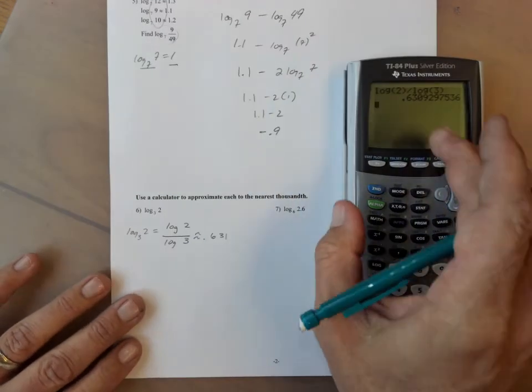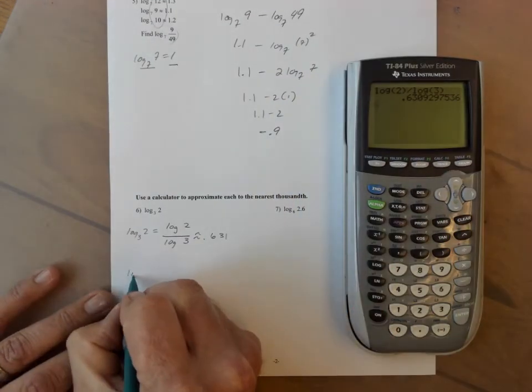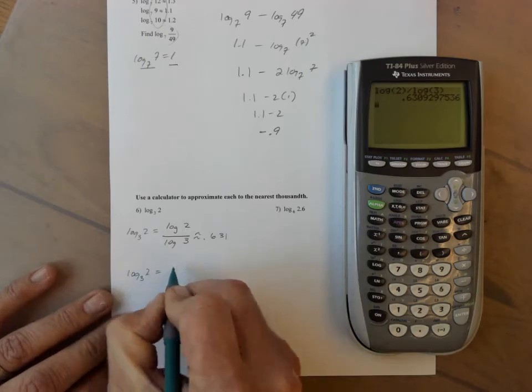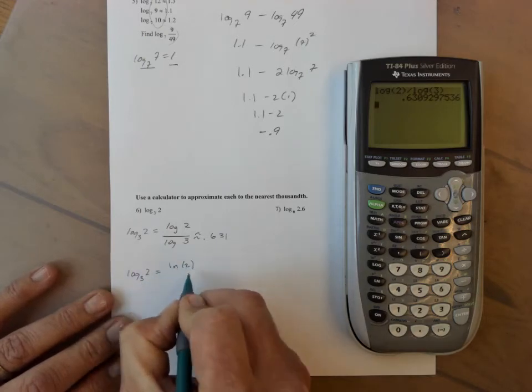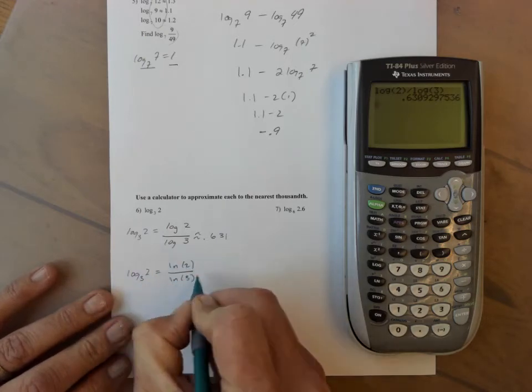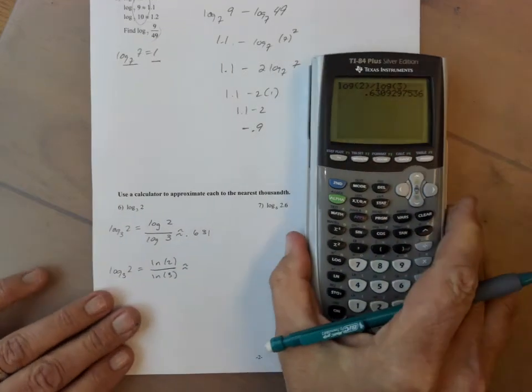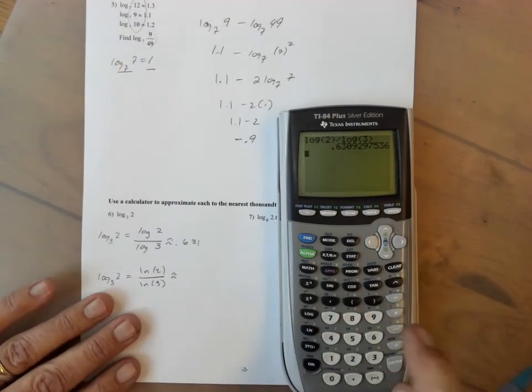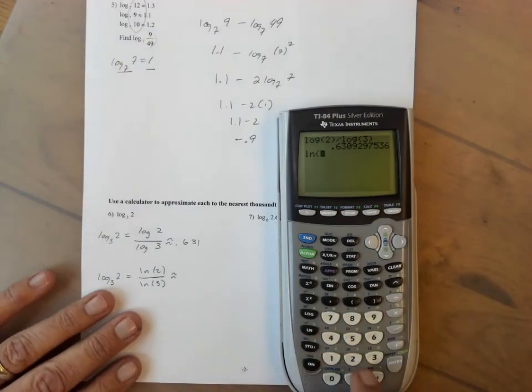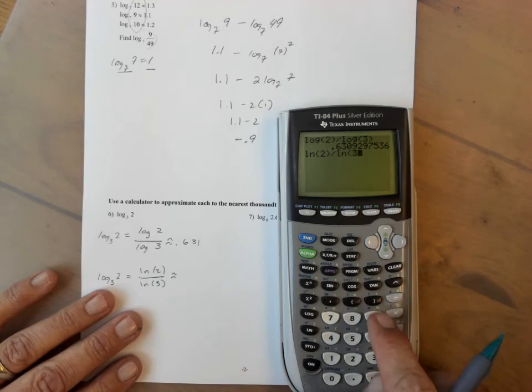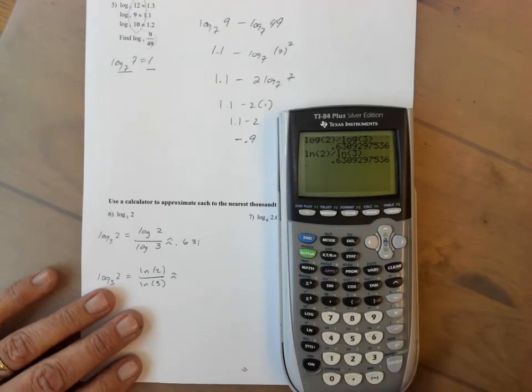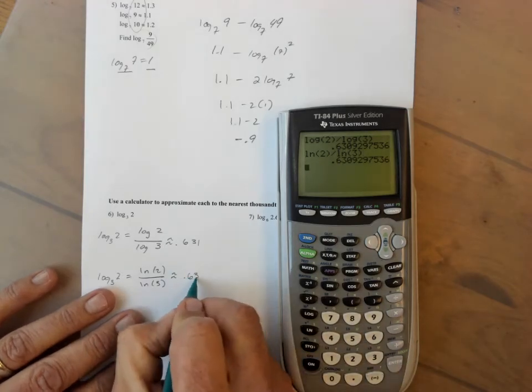Now, instead of using log base 10, we can also use natural log. And so we would write this as the natural log of 2 over the natural log of 3. And we should get the same answer. Let's see on our calculators. So we have the ln, or natural log of 2, divided by natural log of 3. And you can see we end up with exactly the same answer.